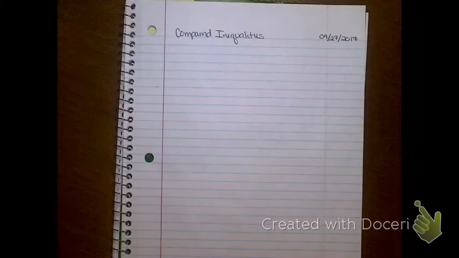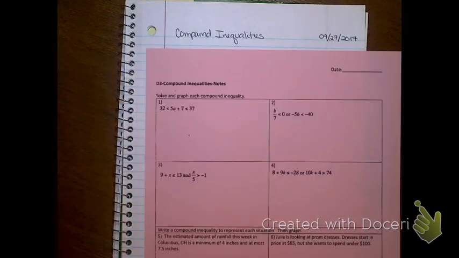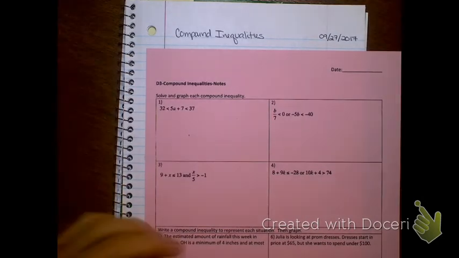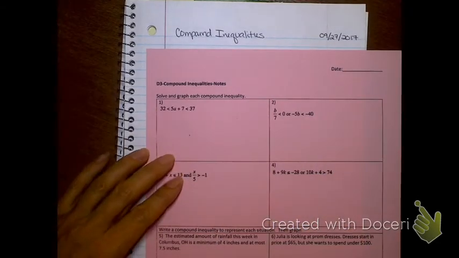Okay, so like I said, today we're going to be learning about compound inequalities. You guys should all have page 18 in your notebook titled and dated, right? Everyone should have one of these pink sheets. This is what we're going to be taking notes on, and then we're going to put this into our notebook, stapled in when we're done, okay?